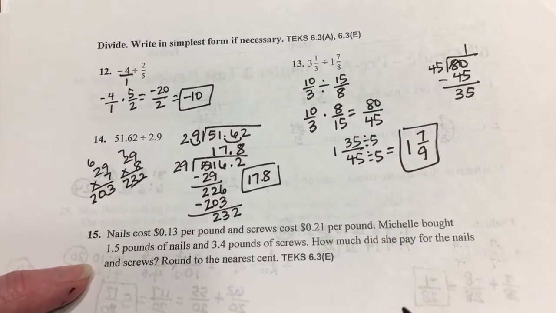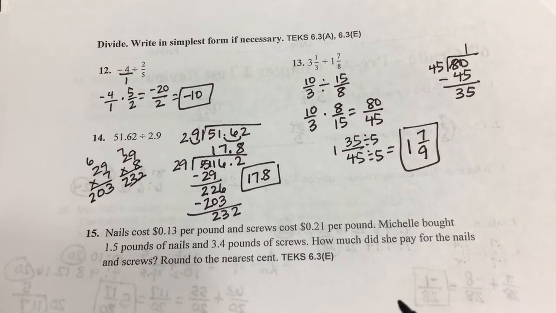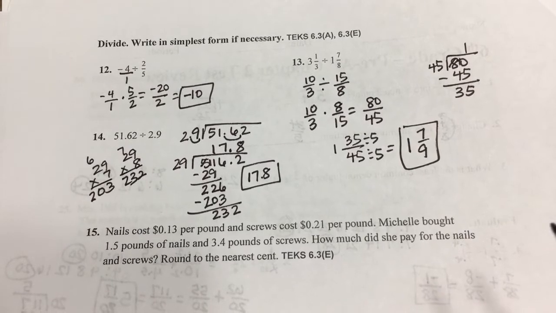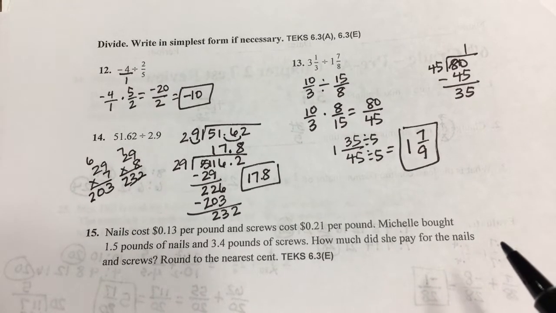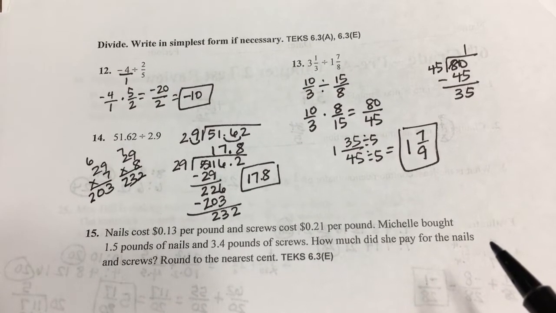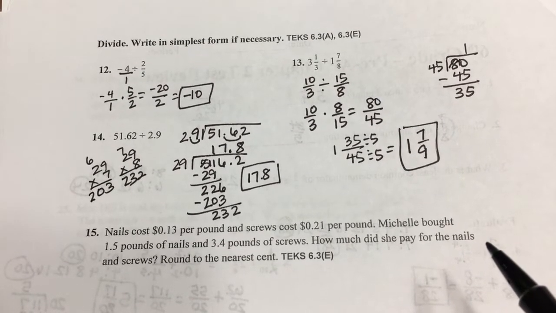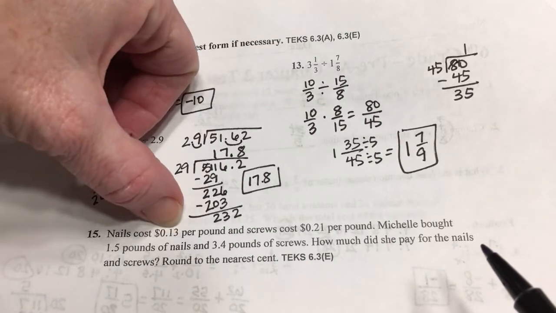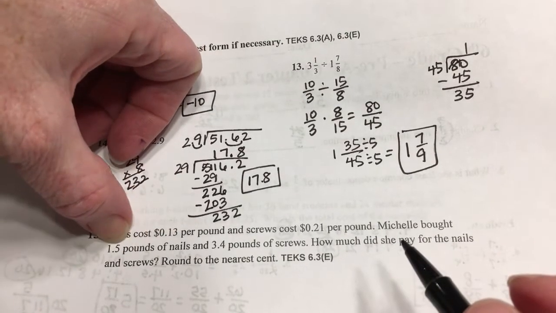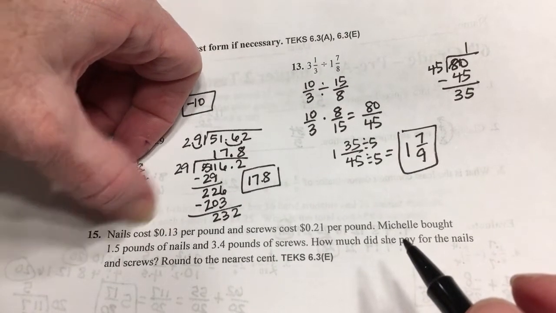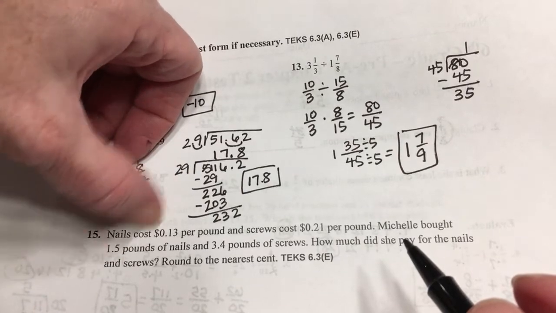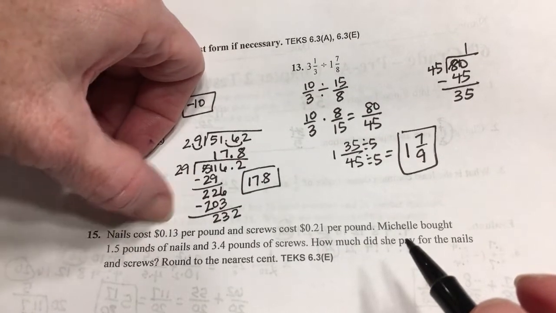15. Nails cost 13 cents a pound. Screws cost 21 cents per pound. Michelle bought 1.5 pounds of nails and 3.4 pounds of screws. How much did she pay for the nails and the screws? Round to the nearest cent. So if the cost for nails is 13 cents and I buy 1.5 pounds of nails, if I need to know how much I paid for my nails, I'm going to multiply these two numbers.